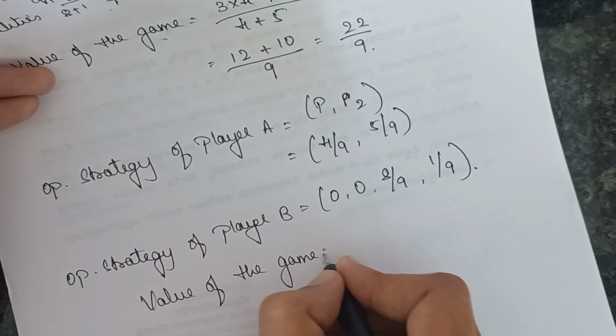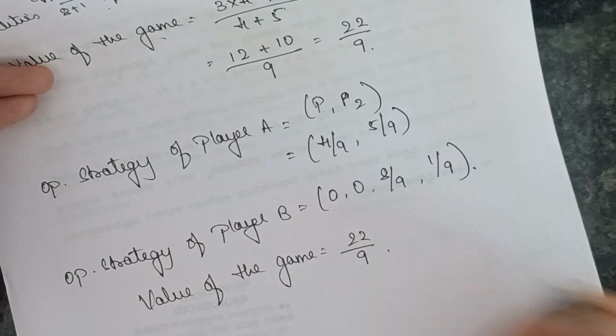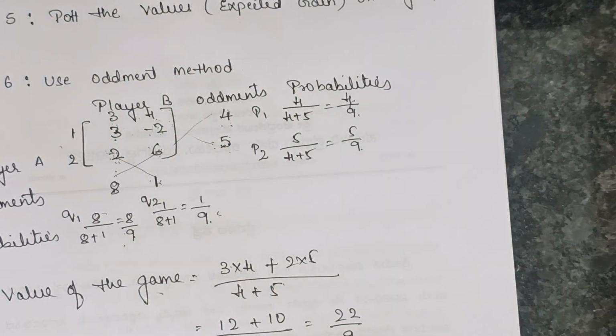And value of the game will be 22 by 9. So this is how we are using the graphical method to solve a mixed strategy problem.